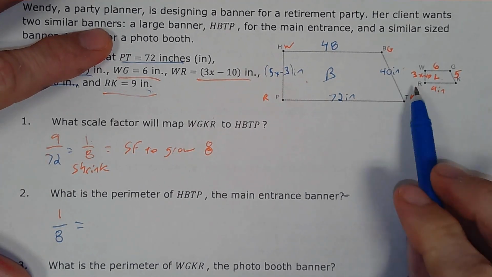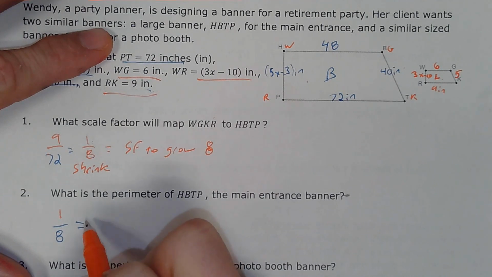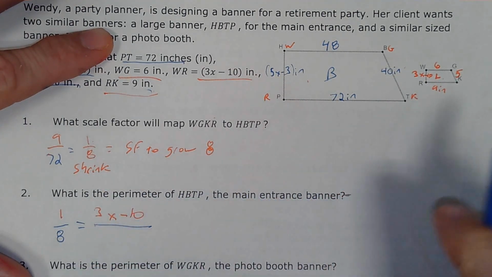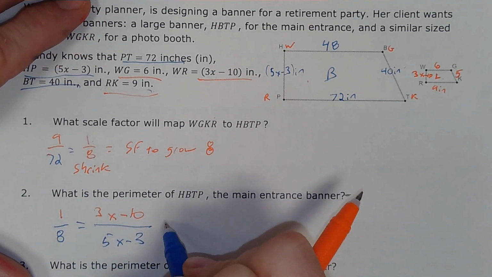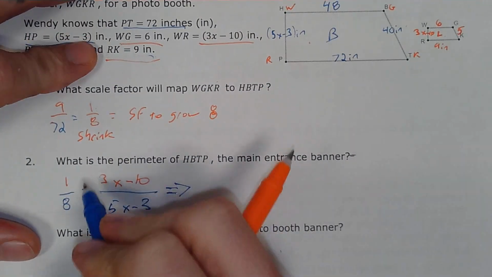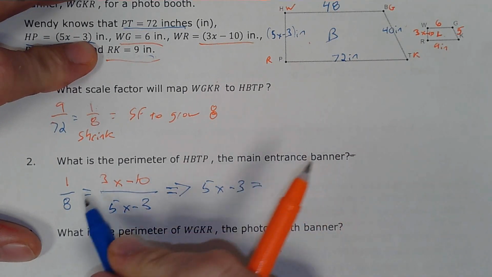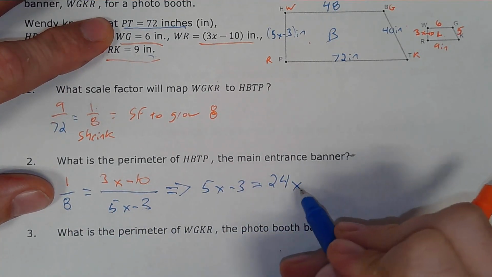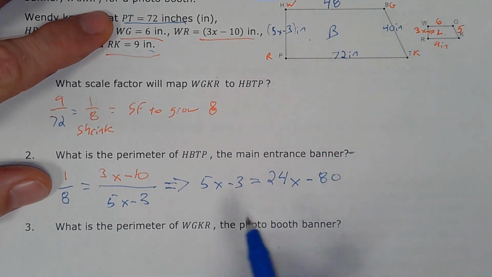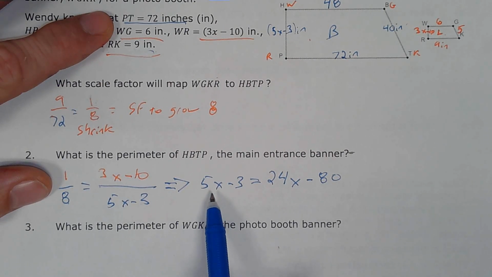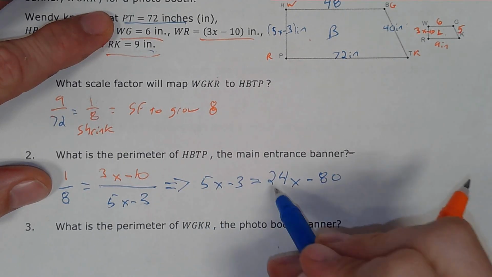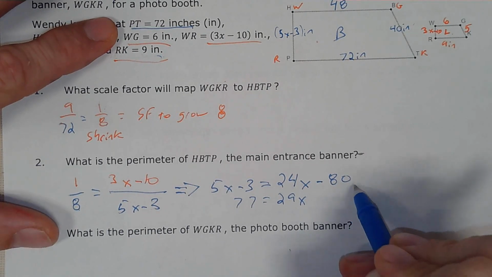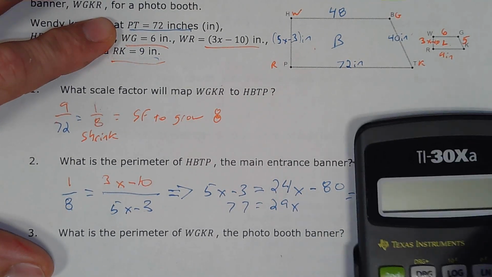My little ratio with a variable is 3x minus 10, which is right there, equals the bottom part of my fraction, 5x minus 3. Do a little bit of cross multiplication with my therefore symbol. 5x minus 3 equals 8 times 3x, which is 24x. 8 times negative 10 is -80. Then I'm going to add 5 to both sides. That's going to be 29x equals, add 80 to both sides, 77. Therefore, x equals some big ugly number.